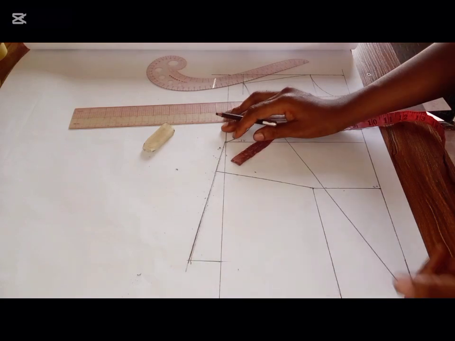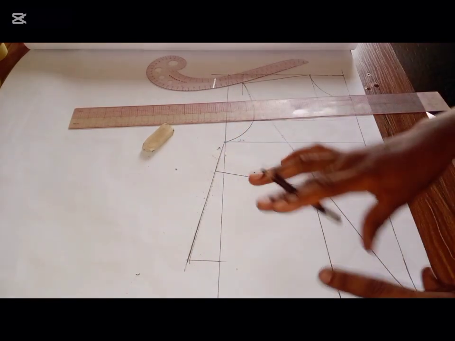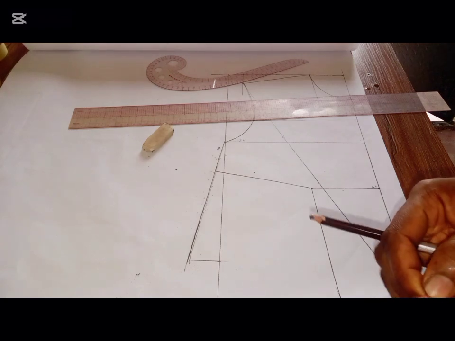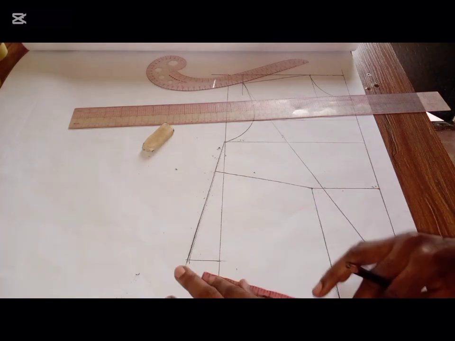So now let me get my second dart leg. My waist measurement is 29. That's 7.2 inches. I'm going to minus it from the 3 and 1/8 inch. I'm getting 4.3 inches. 4.2 inches, sorry.